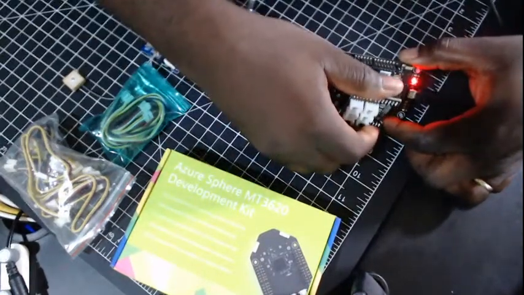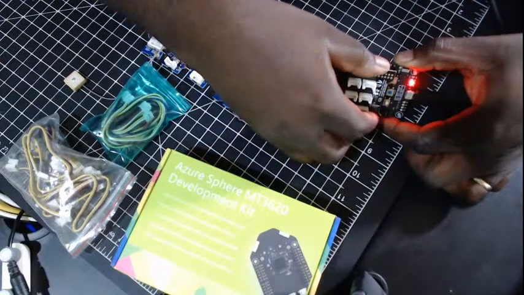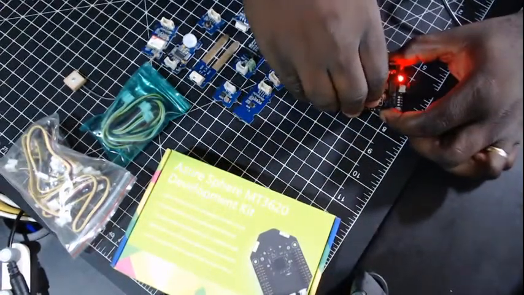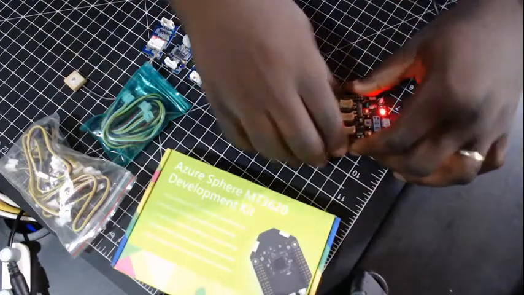Let's make sure we get it, yeah, it should be this way. Awesome. Yep. So there you go. And it has some standoffs that allow you to secure it properly.